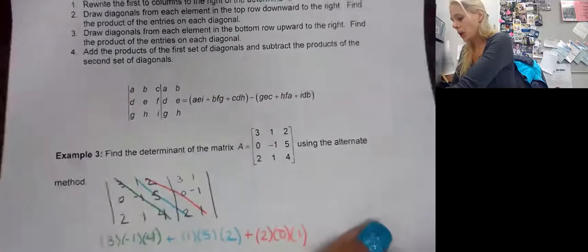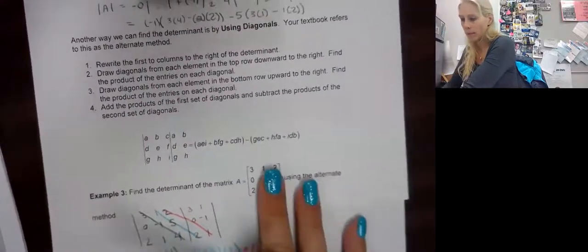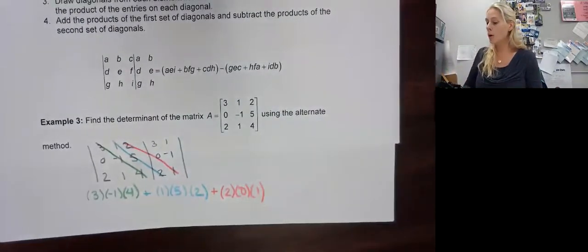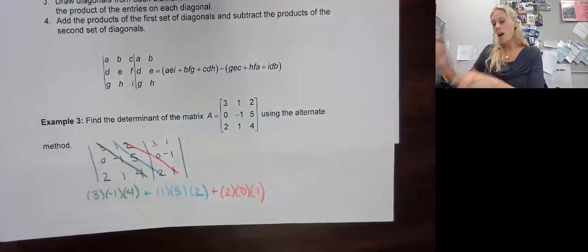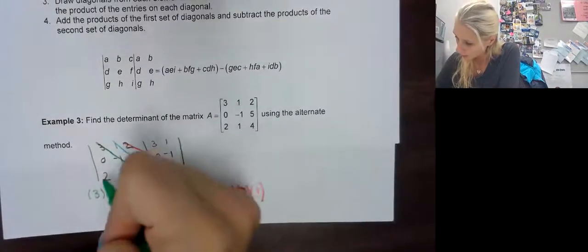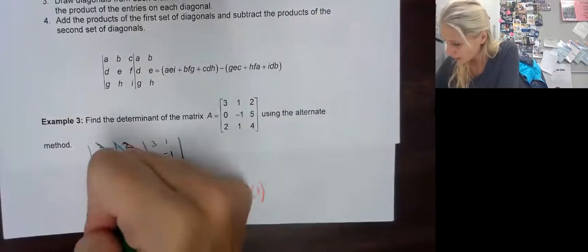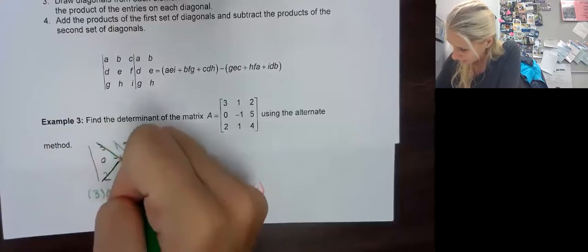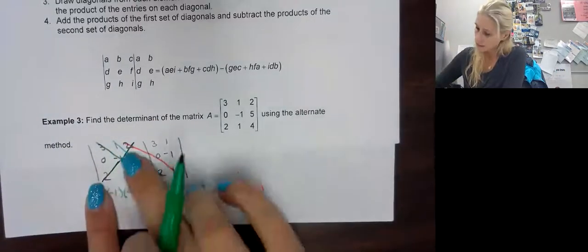All right, so here's the tricky part. I'll use a darker color since you can see what I'm doing already. If you go from bottom to top, I can start here, bottom to top.